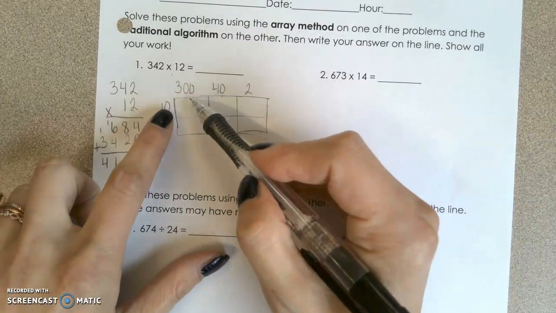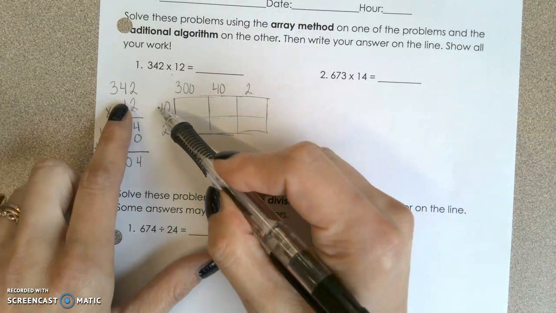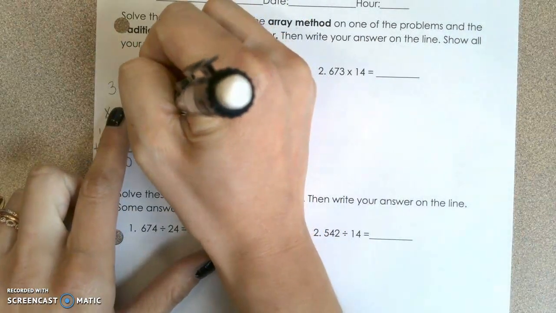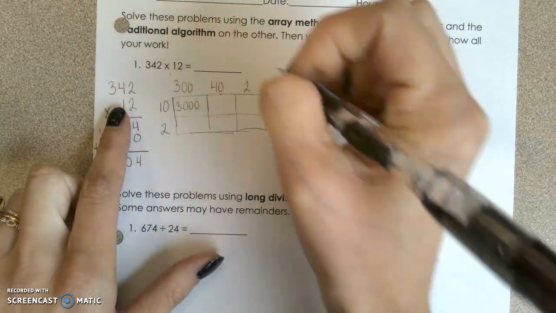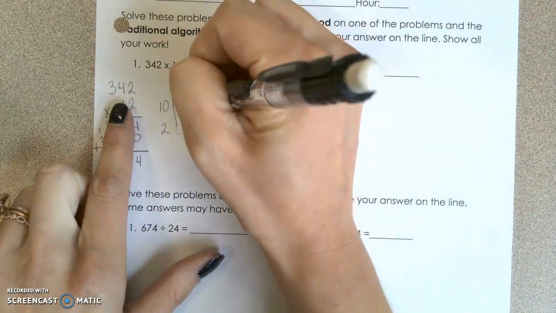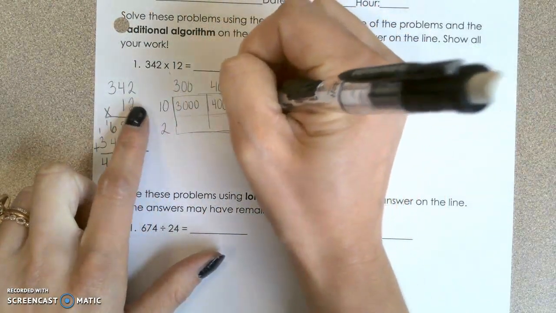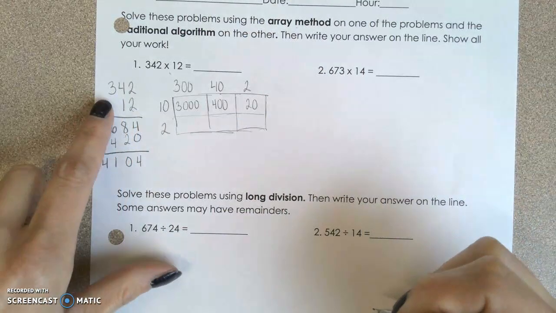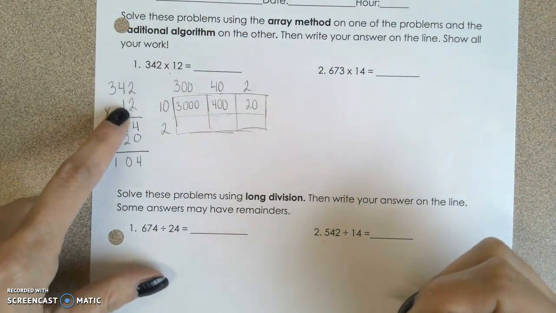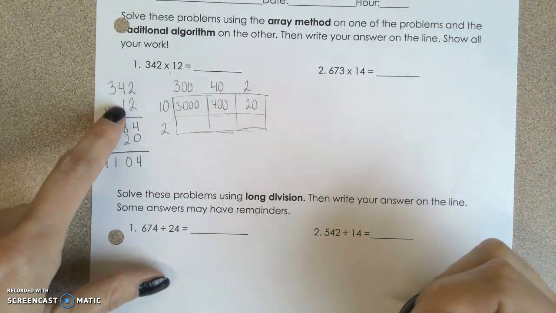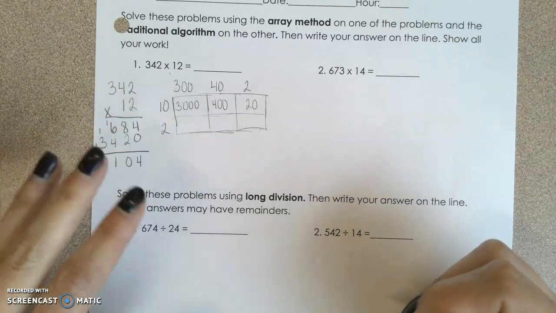each box. 300 times 10, so I can just think 3 times 1, and then add those 3 zeros. 40 times 10, and 2 times 10. So we can see the connection that comes from here, 300 times 10, or 40 times 10, and then 2 times 10. Same idea.